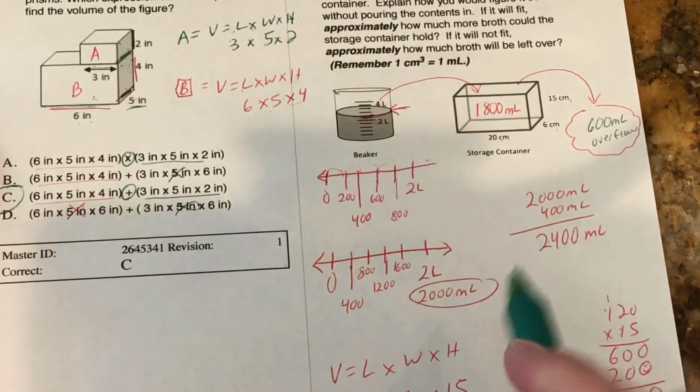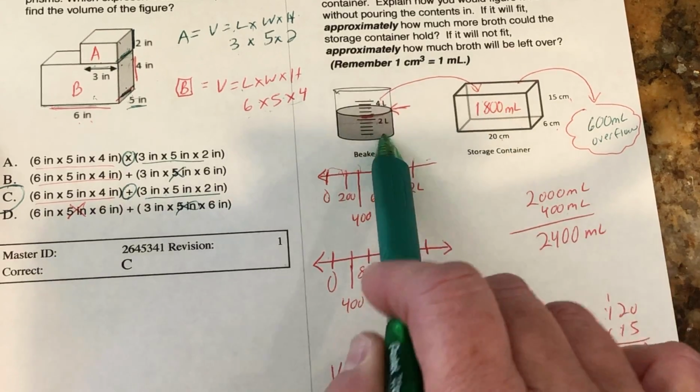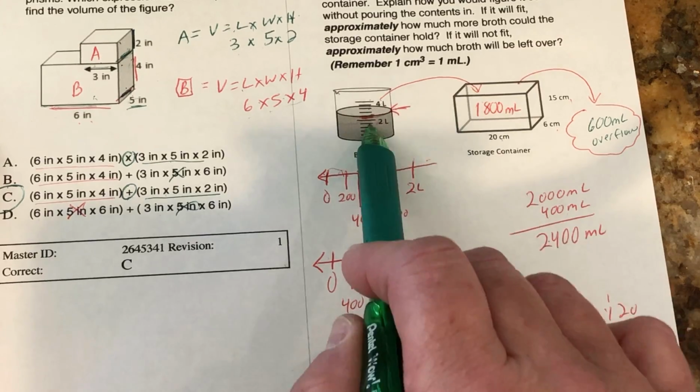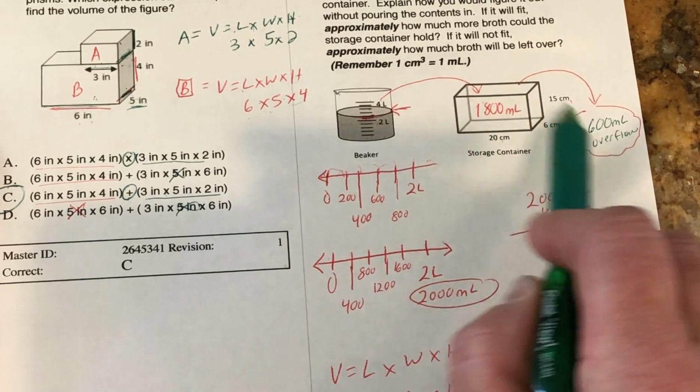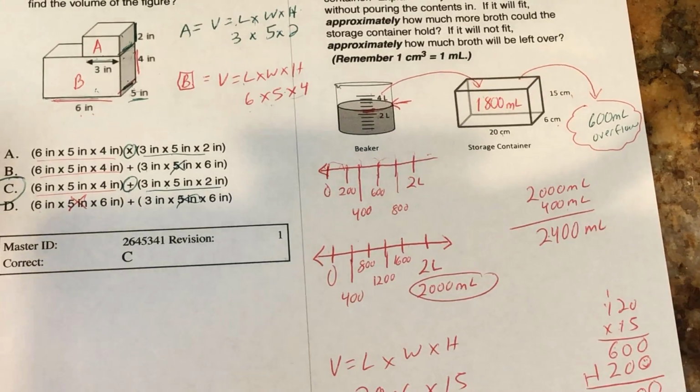And the way you can solve this is if you find out how much the rectangular prism can hold, and you find out how much is in the beaker. If the beaker is more than this, it's going to overflow. If the beaker is less than this, then there's going to be more room, and you can solve to fill it up.